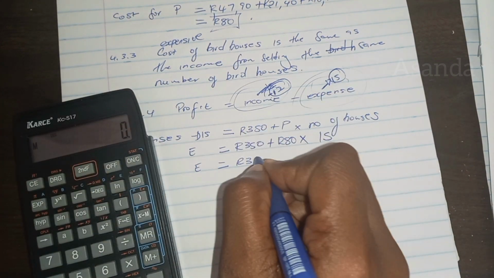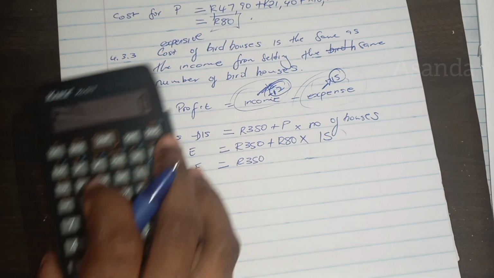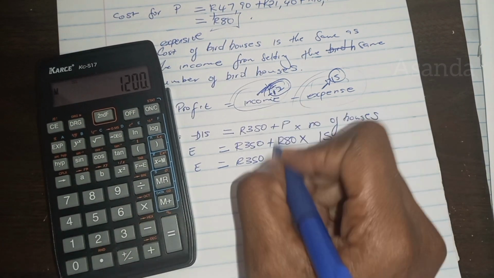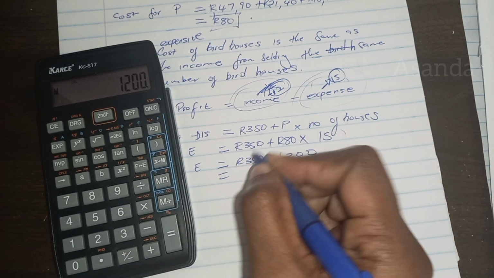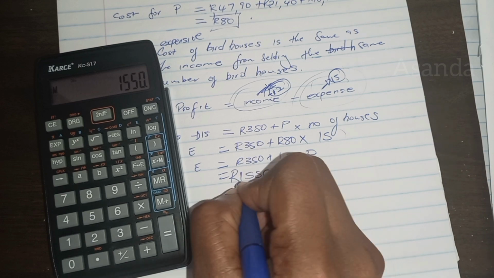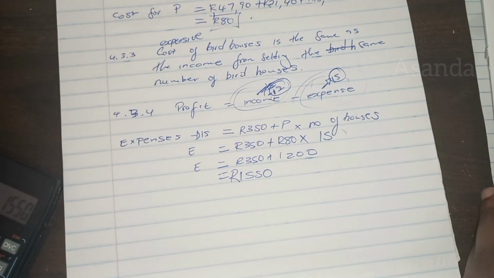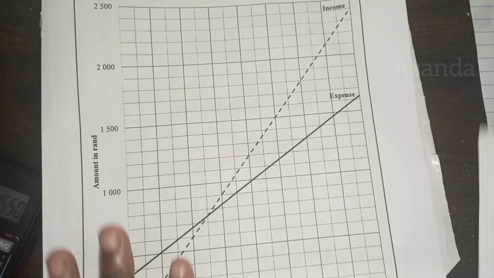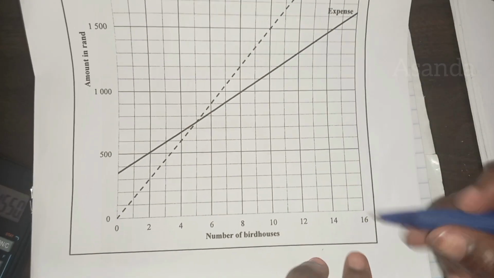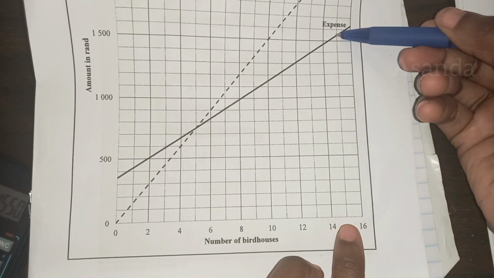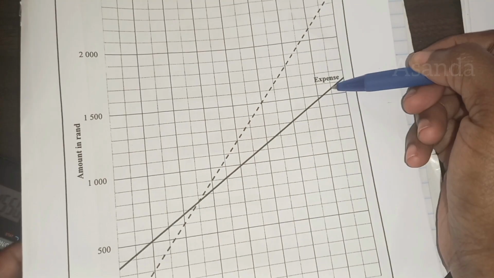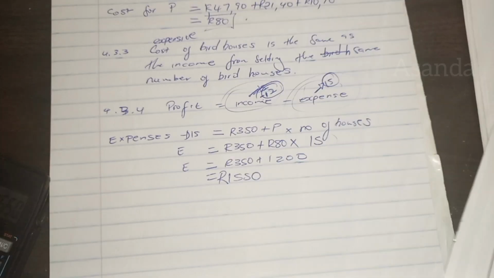So let's first find out what is the actual cost of 15 birdhouses. 15 times 80, and that is 1,200. So that will be plus 350, and that's 1,550. Let's see if we can see it from here. 15 for the extra cost, so that's the one there. So that's 1,550 there. Calculated or read it from the graph, either way.